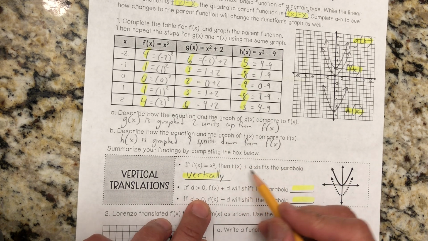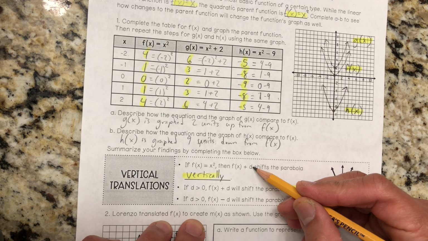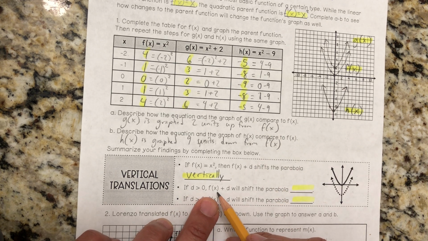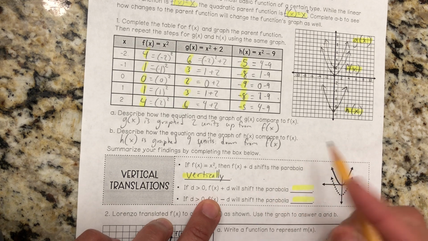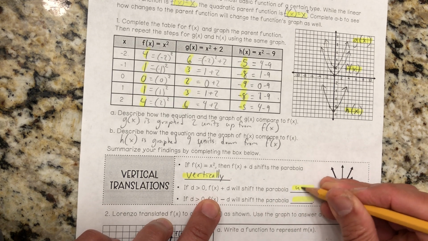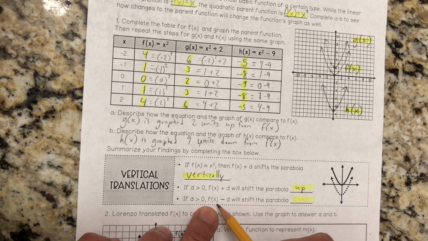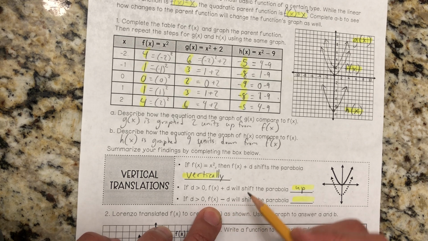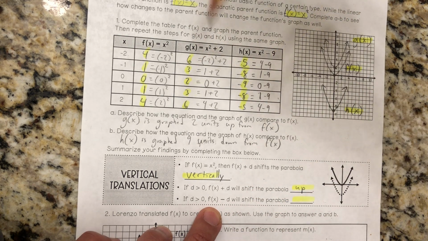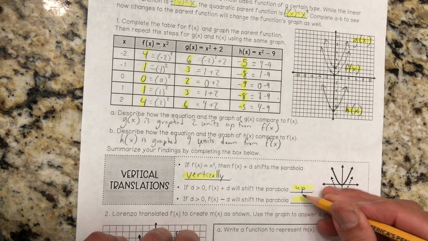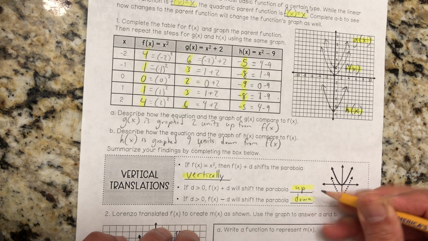If the number d, the constant, is greater than 0, then f of x plus d will shift the parabola up. And if d is greater than 0 again and we have f of x minus d instead, that's going to shift the parabola in the opposite direction. It's going to shift it downwards. So this will shift it down.